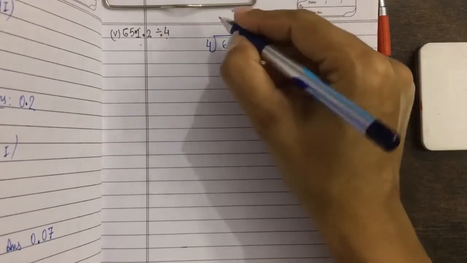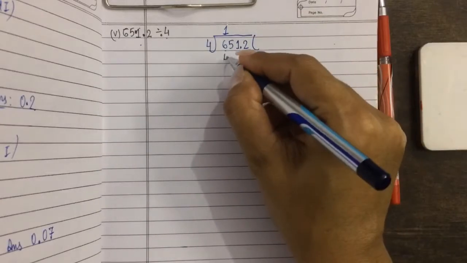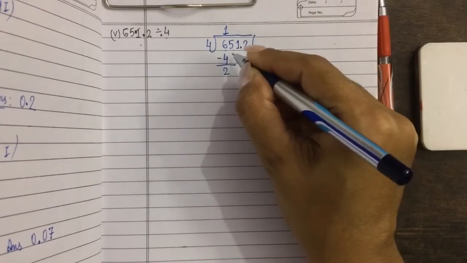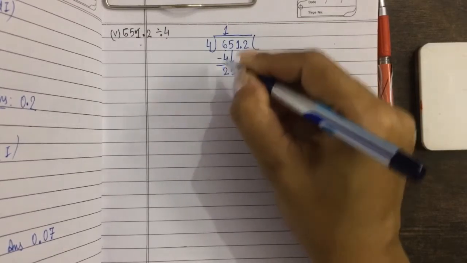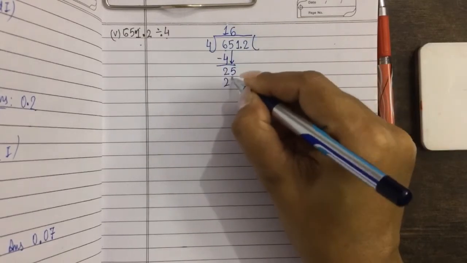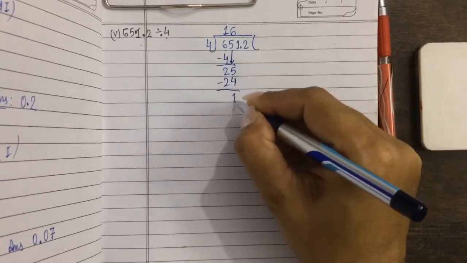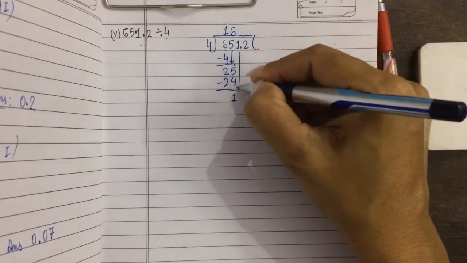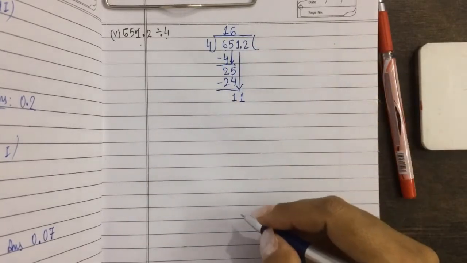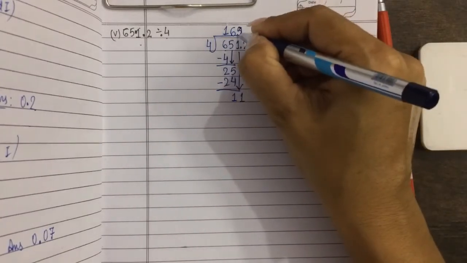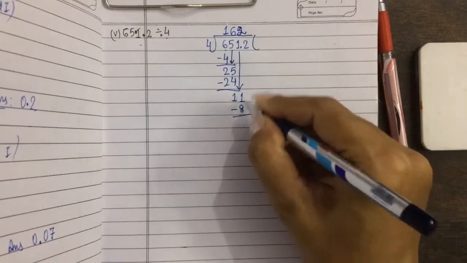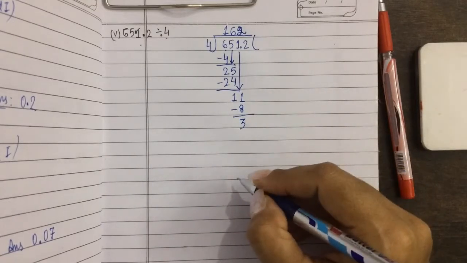Starting with the first digit, 4 ones are 4, subtracting 2 left. Now we bring the next digit, 25. 4 6s are 24, subtracting 1 left. Using the next digit, it becomes 11. 4 2s are 8, subtracting 3 left.